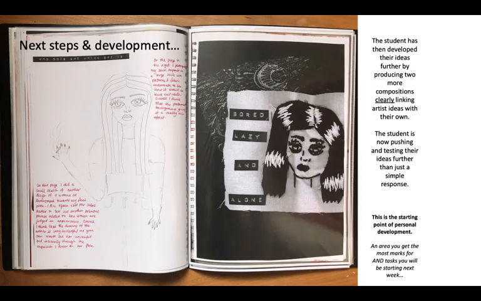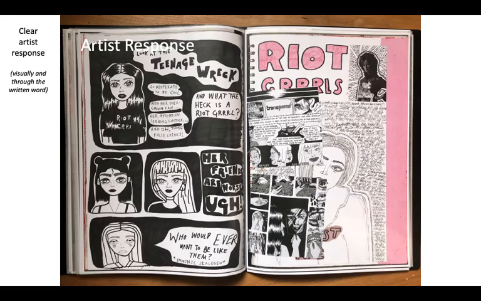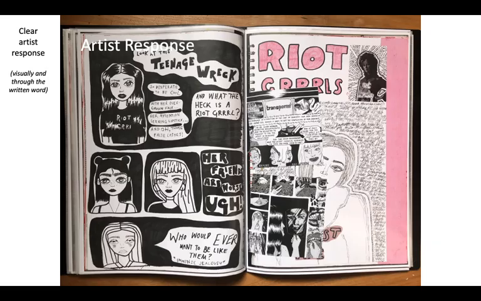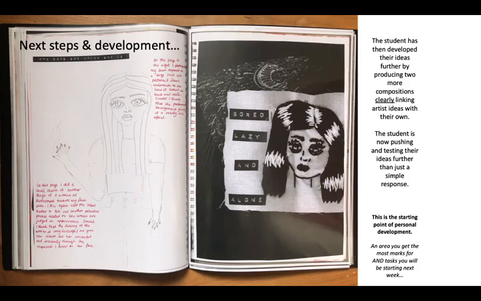This student has then gone on to develop this further, which is going to be your task for next week, and you can see again that this is now personal to her, even more personal than the previous page. But the link is still really clear between her own work and the artist's work. Just from looking at it, it's really obvious that she was inspired by Riot Girls and that comic graphic style, and now she is expanding on that and testing out her ideas.